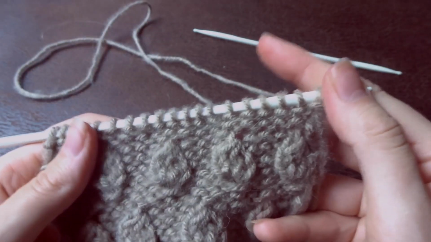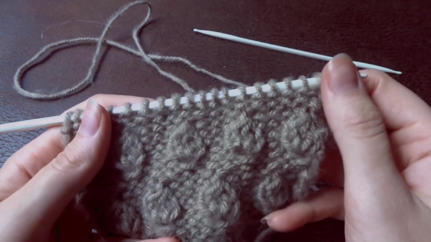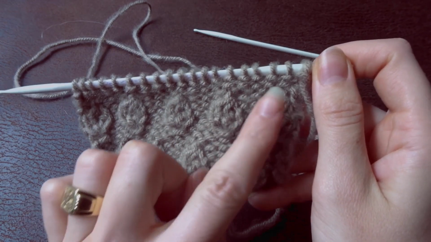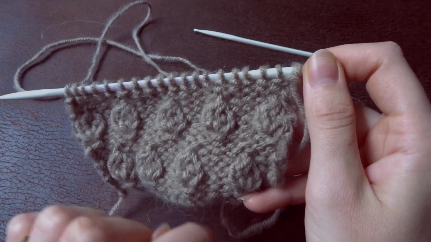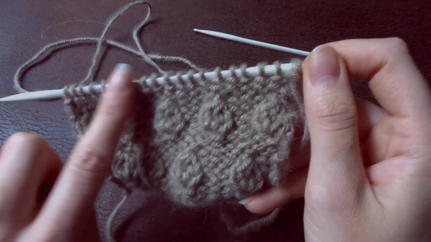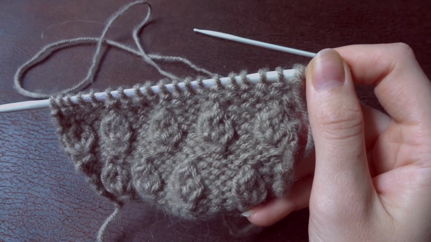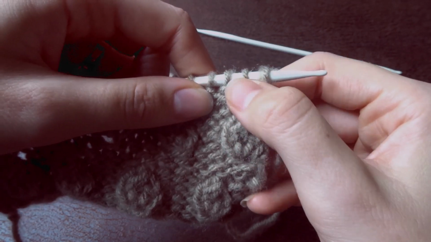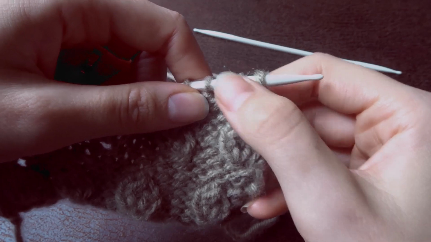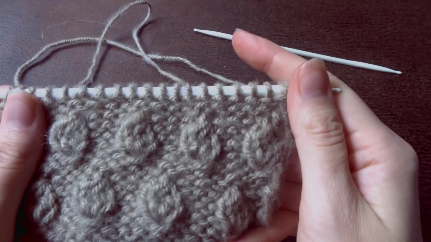So as soon as you have these set up, you can always just kind of look down and see, oh, where do I have to place the next hazelnut? As soon as you have your first one set, you're good to go. Just remember that in these ones, it's already at this second purl stitch, yes.